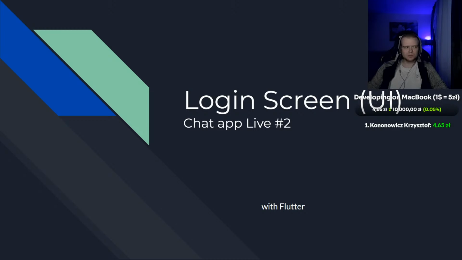Today I will show you how to do the login screen, but only in UI, so only user interface, without any logic, without calling Firebase, so without any API calls in the background. Just user interface, and in further streams I will show you how to do the logic of logging the user in and using Firebase authentication and Firebase Cloud Firestore.